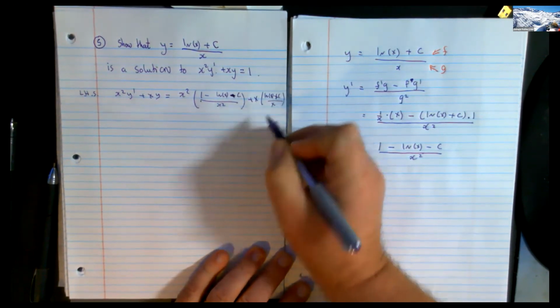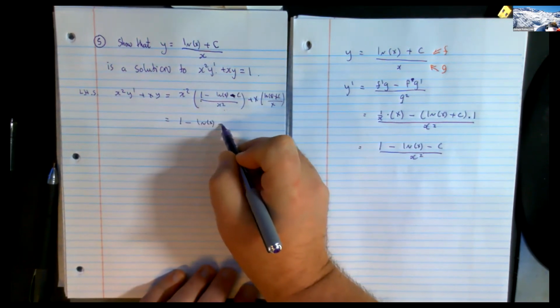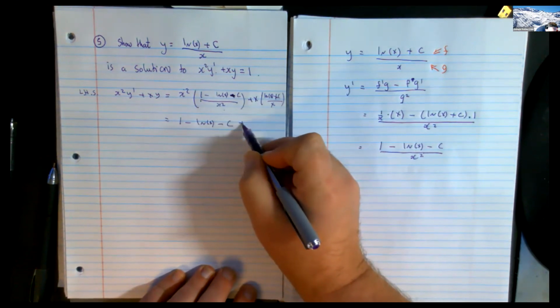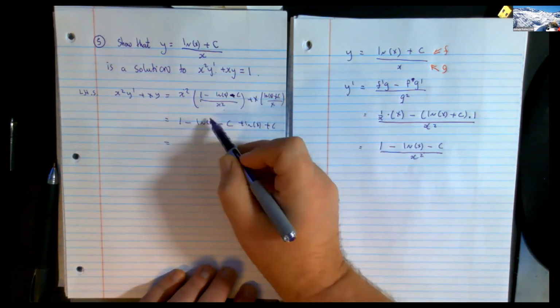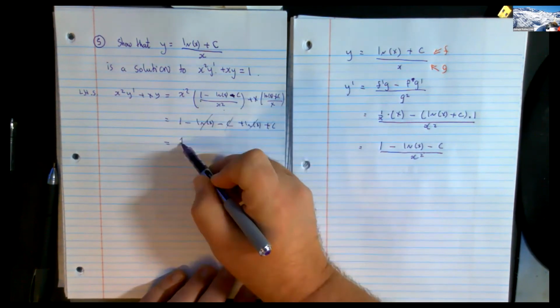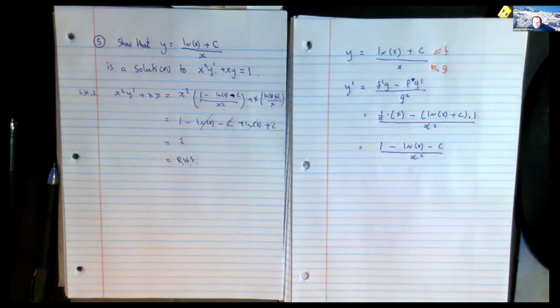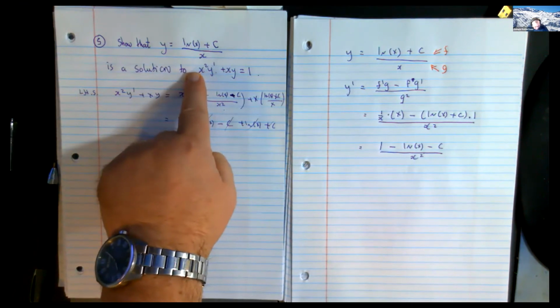Those cancel out and you're left with that. And those cancel out and you're left with that. And done. Nice, tidy. It works, right? If you use this in this differential equation, that horrible mess there ends up being 1.